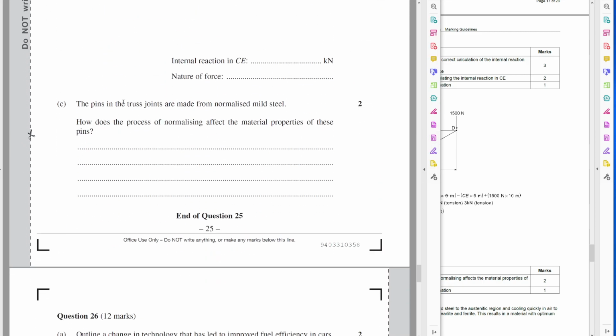Okay, now here is the quietest 2 marks you've ever seen. It says, how does the process of normalizing affect material properties in these pins? Now, anyone who I've taught in the last year has heard me say that Kanye's cancelled, we no longer talk about stronger. I've been saying that for a little while, talking with HSC teachers, they do not like you to write the word stronger. Do not ever write the word stronger. And the problem is, stronger is such a useful word that I use it all the time.